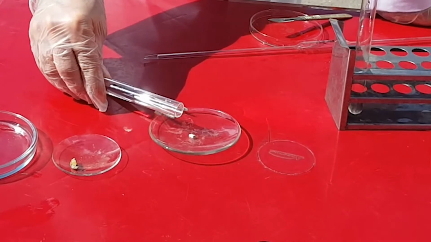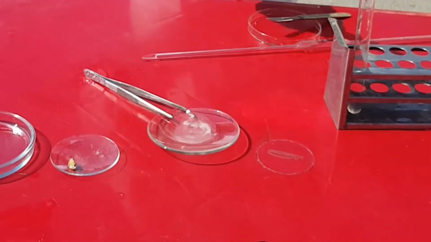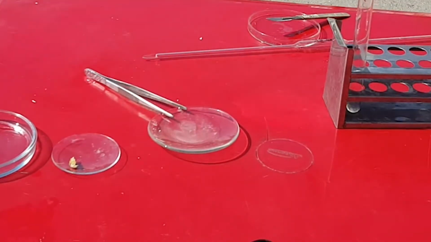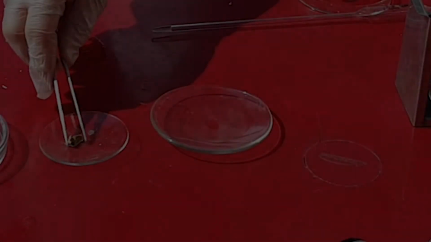Now this time we put hydrochloric acid into the sodium, and as you can see, sodium is floating on hydrochloric acid and suddenly explodes. But note that this hydrochloric acid is really diluted. Otherwise, you're going to see a really big explosion.